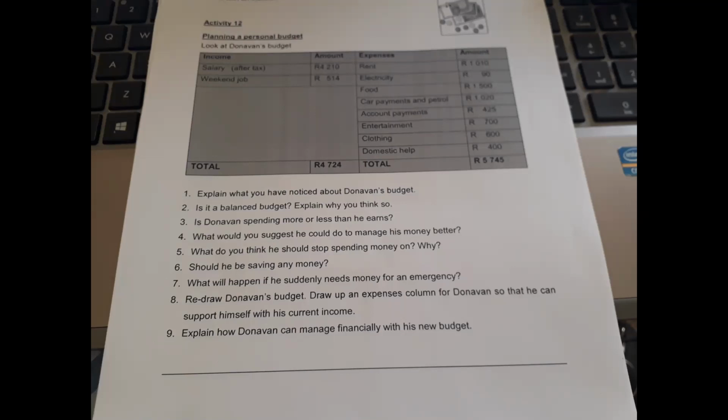So now, okay, you will see that your income is going to be more than your expenses. And then I've redrawn the budget. Donovan is going to have 499 Rand left. Okay, so now the budget is looking much better. So that 499 Rand, he can decide what he is going to do with it. Either he can save it or he can go and invest it. But in his case, I would rather save it.